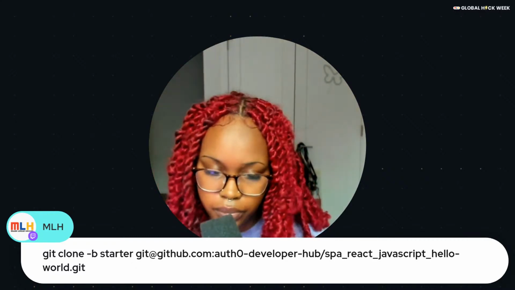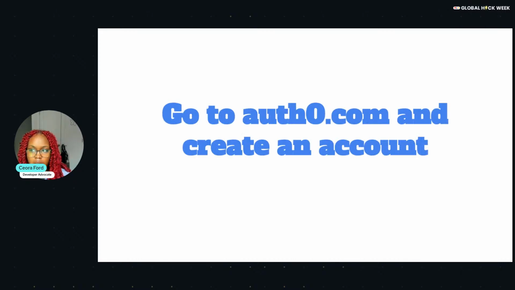Okay, so back to sharing my screen. Let's get back to the presentation. We're going to start off by going to auth0.com and creating an account. I've already done this before, so I'm just going to show you what the dashboard will look like. I'm going to stop sharing my screen really quickly so that I can pull up the right tab.